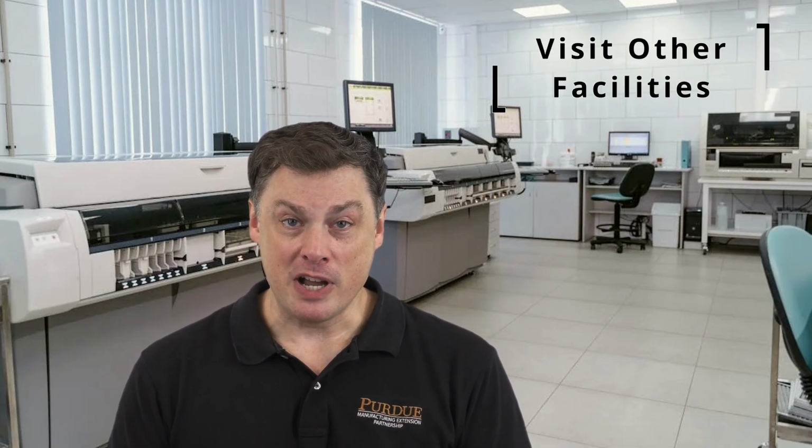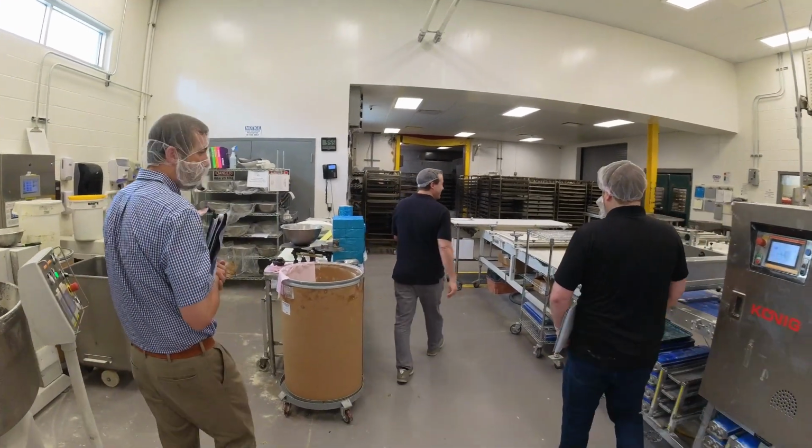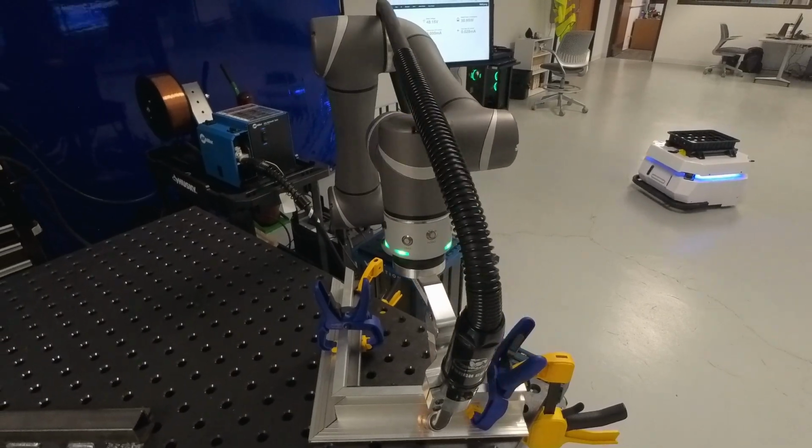Step 7. Visit other facilities. If possible, visit other manufacturing facilities where the provider has implemented similar technologies. This can give you insights into the system's effectiveness and how the provider handles installation and support. Talk with other manufacturers who've used the same provider for valuable insights into the provider's strengths and weaknesses.